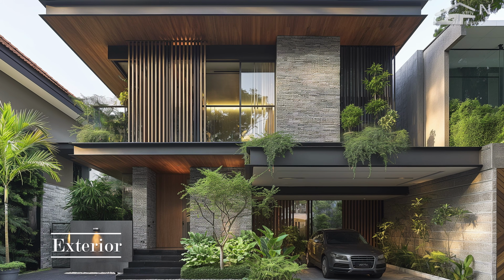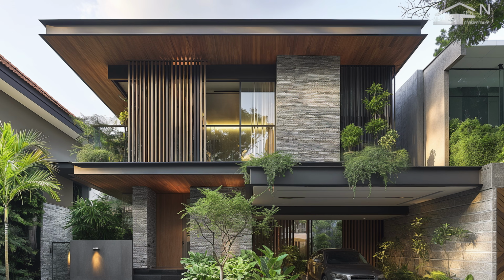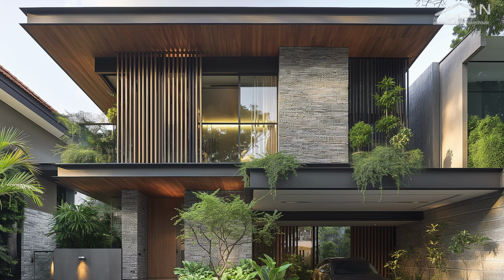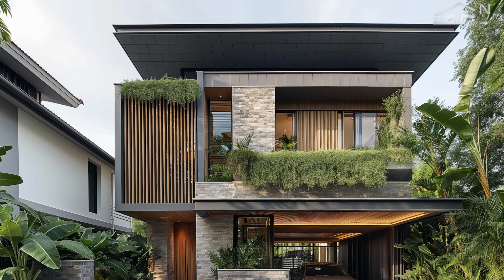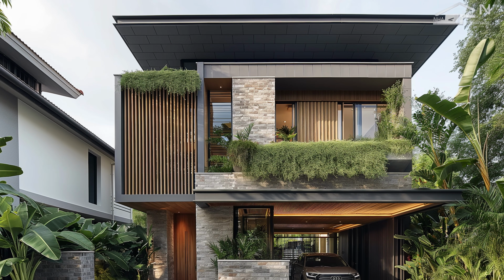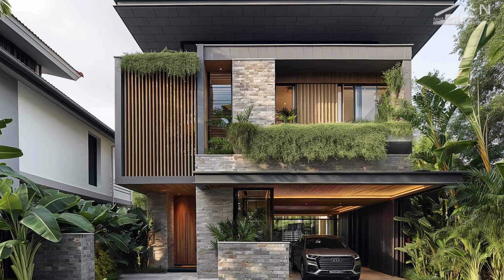The facade exterior of a modern house with tropical architecture is crucial for the home's aesthetic appeal, environmental performance, and interaction with its surroundings. It harmonizes contemporary design elements with tropical influences, focusing on climate adaptation, natural integration, and sustainable practices.